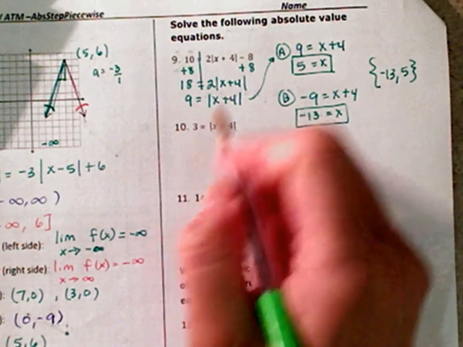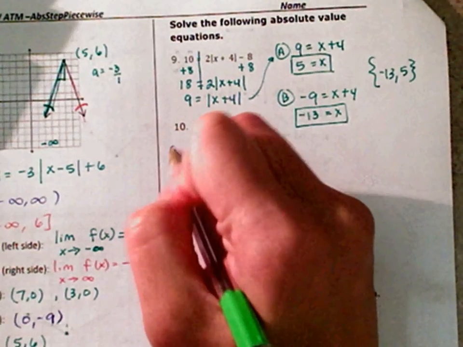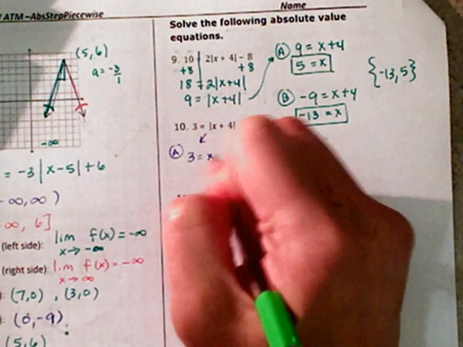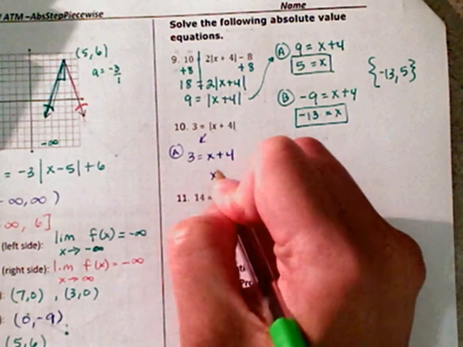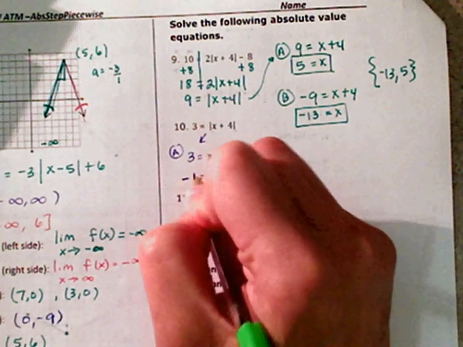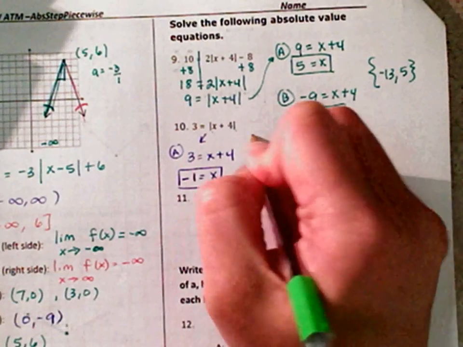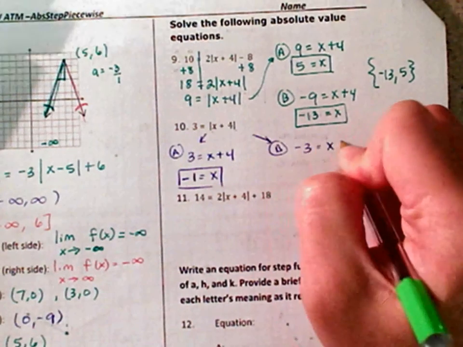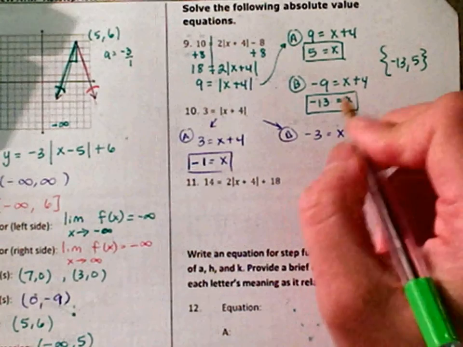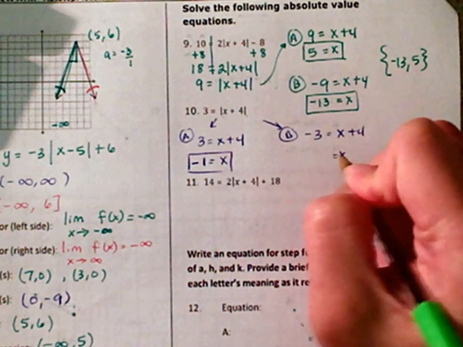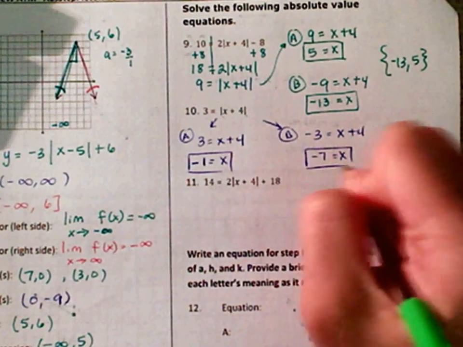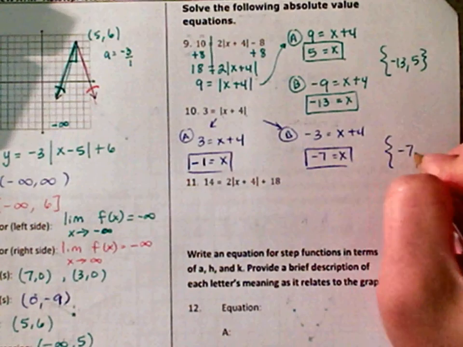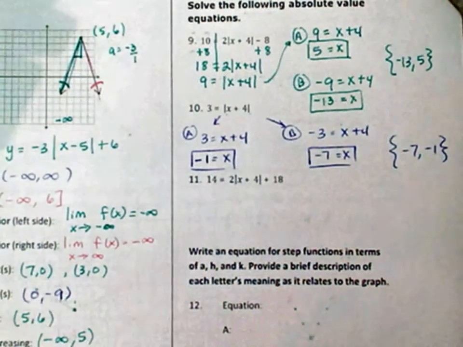Number 10, it's already absolute value equals that, so how many solutions are you going to have? 2. Here's your first one. 3 equals x plus 4. Subtract 4, so x is equal to negative 1. Your second one is negative 3 equals x plus 4. Subtract 4 from both sides, so x is equal to negative 7. So your solution is negative 7 and negative 1. Write it as a set notation.